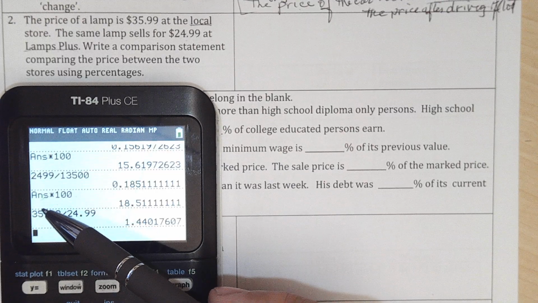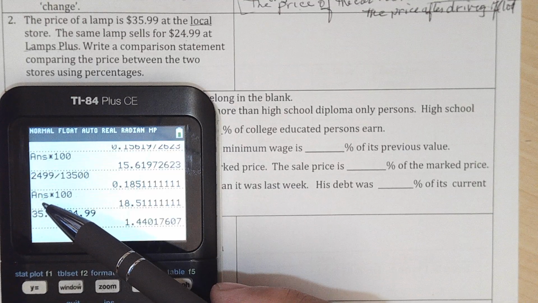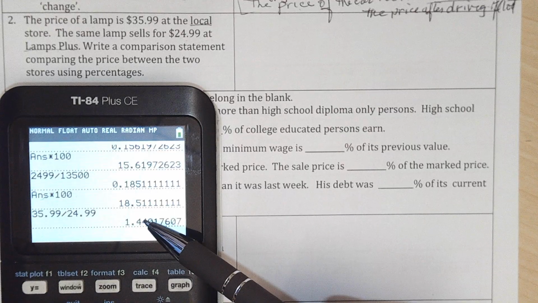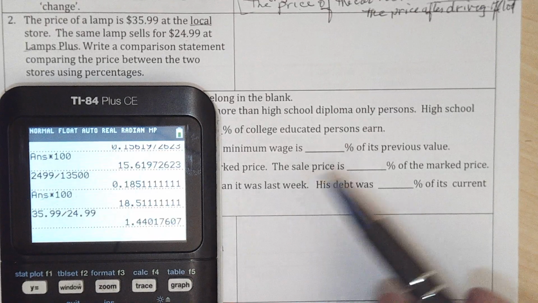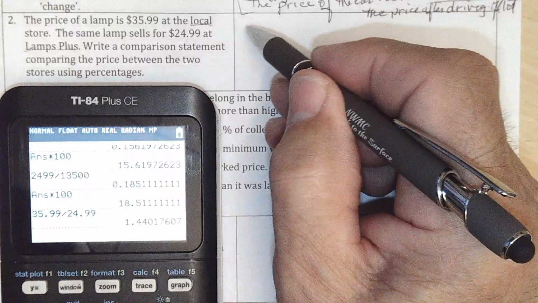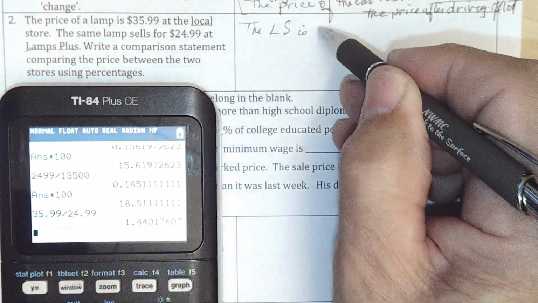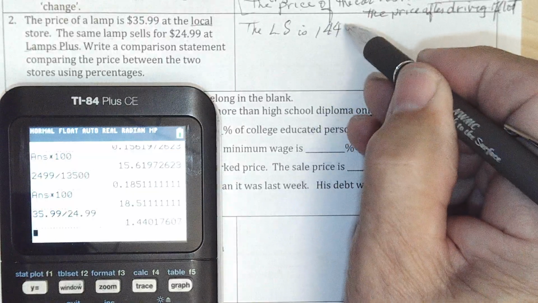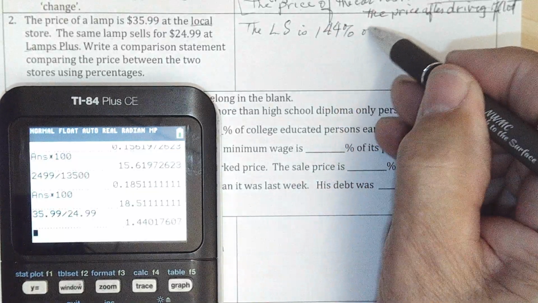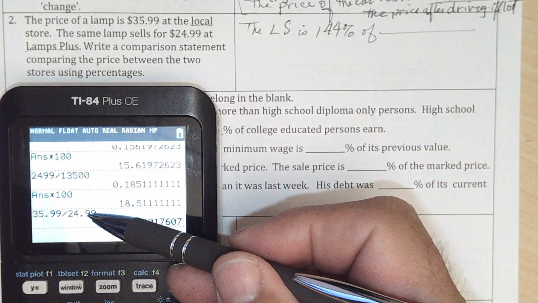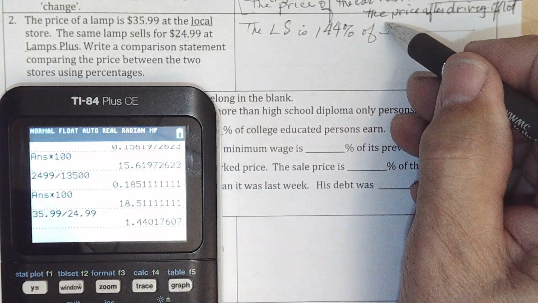And so I'm figuring out the local store is, if I multiply this by 100, 144% of the Lamps Plus. The local store is 144% of, and now it comes to the one I divided by, the Lamps Plus.